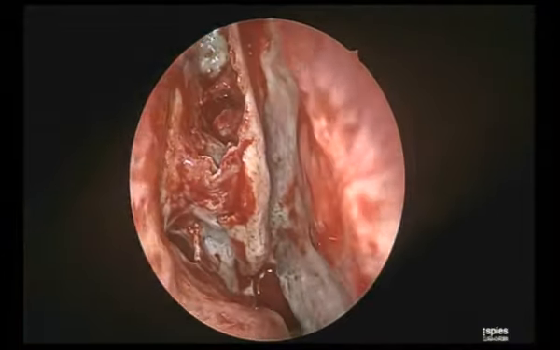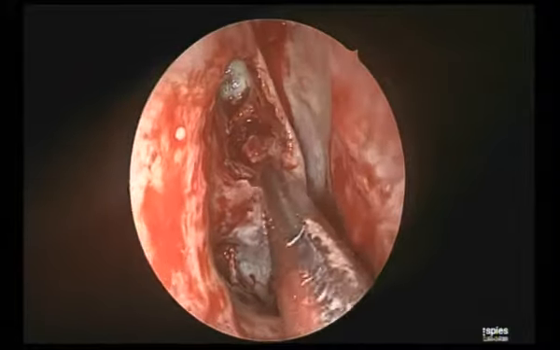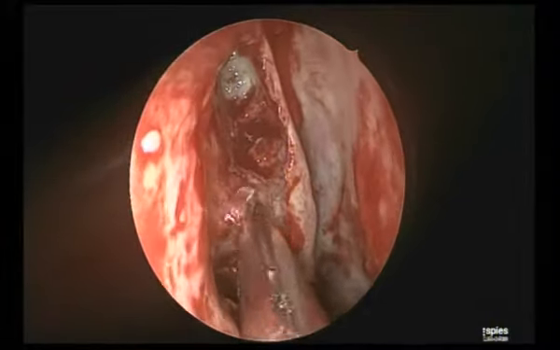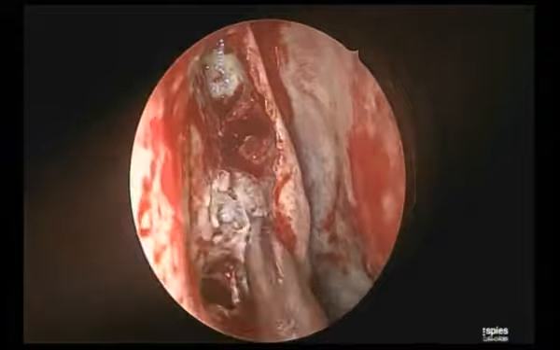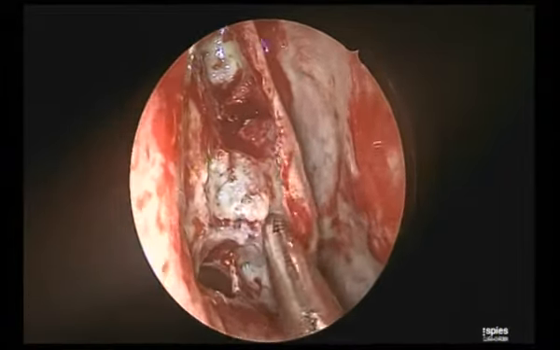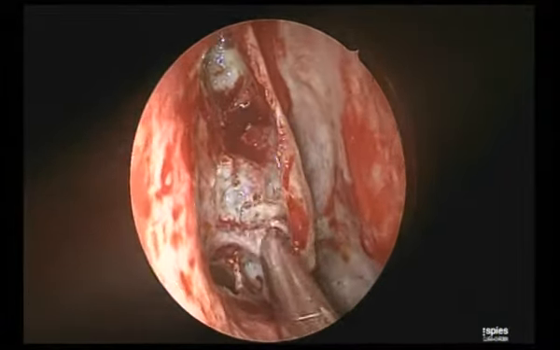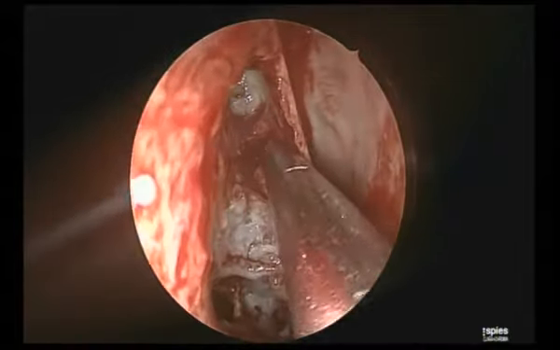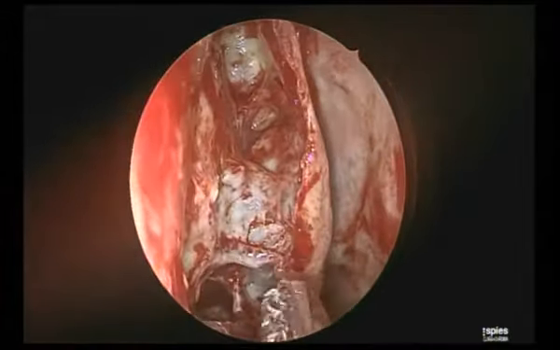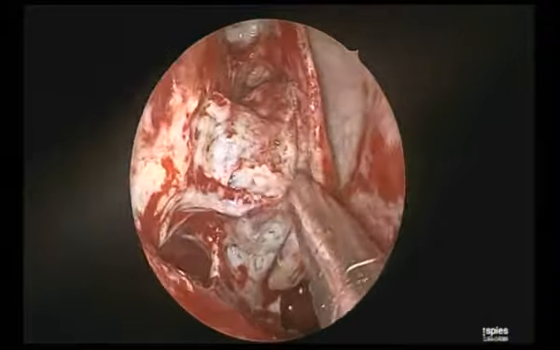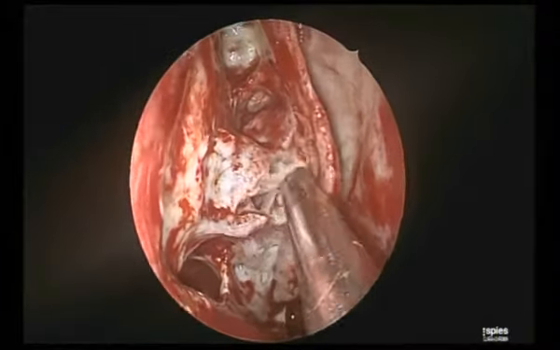Now I'll go with a straight blade. This is the lower part of the bulla. Tuck, tuck, tuck, tuck. I'm used to this 10 minutes philosophy in Jaipur. See now, this is your upper limit of the maxilla. I'll go in the posterior ethmoid.